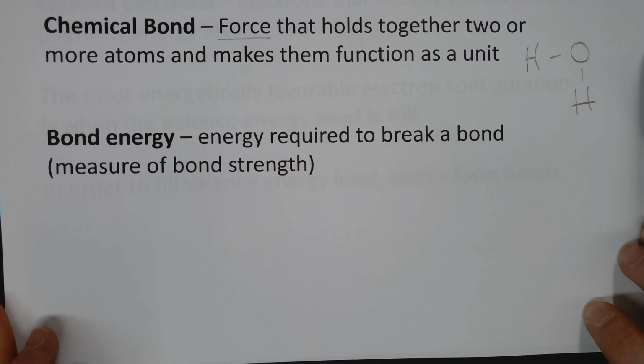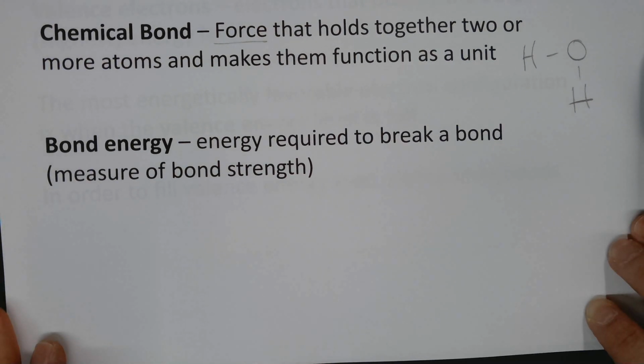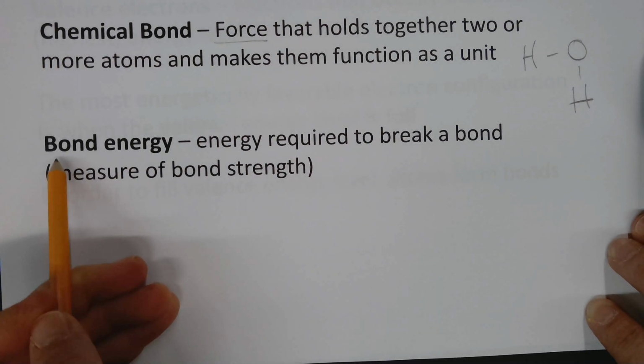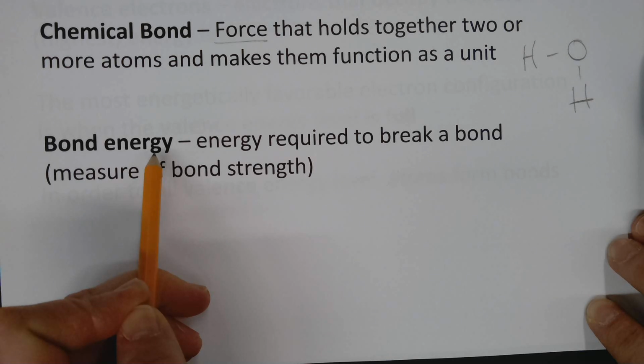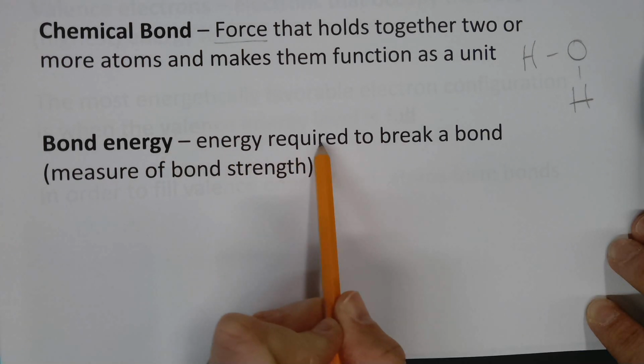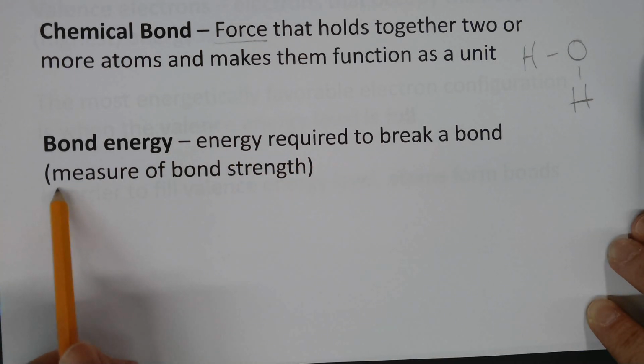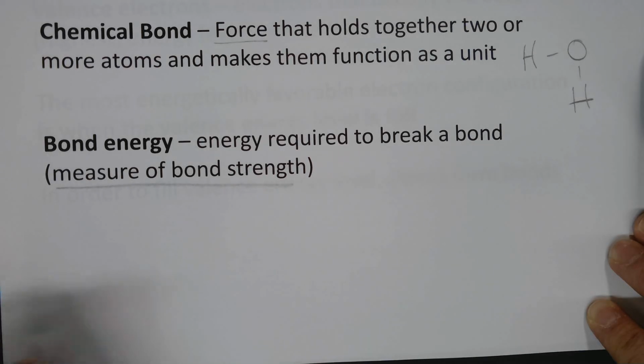Now, I just want to introduce this idea, and we may talk about this more later, but there's something called bond energy, and this measures the energy required to break a bond. So it's a measure of how strong the bond is, and we'll refer to that maybe a little bit later.